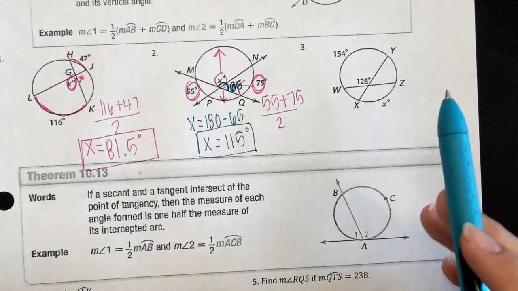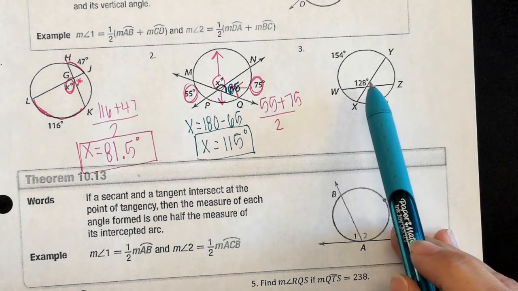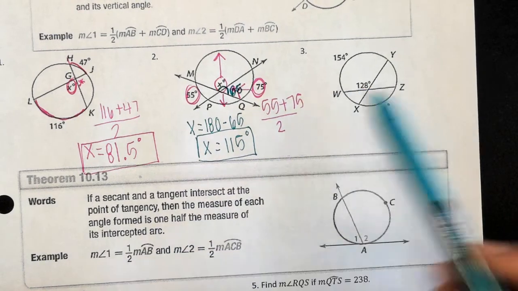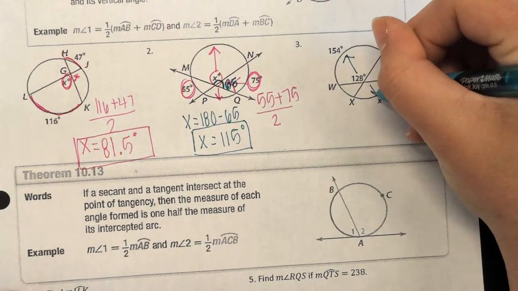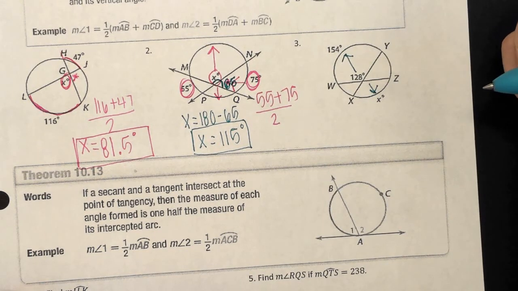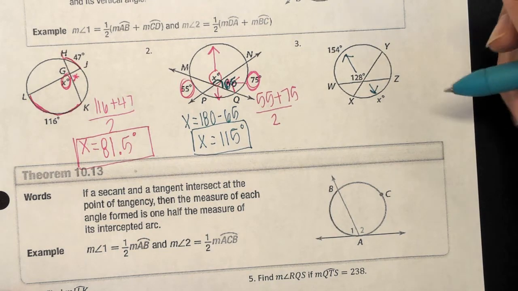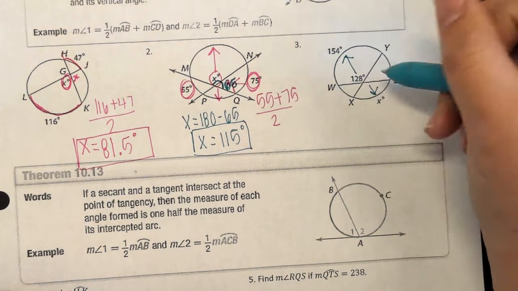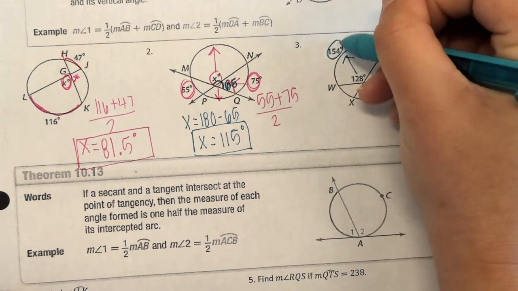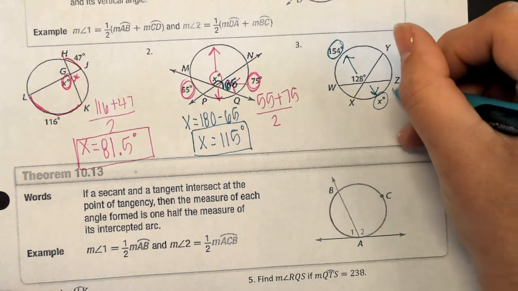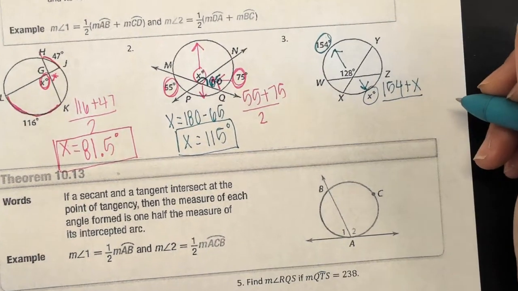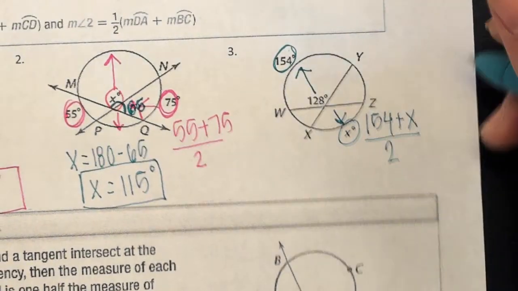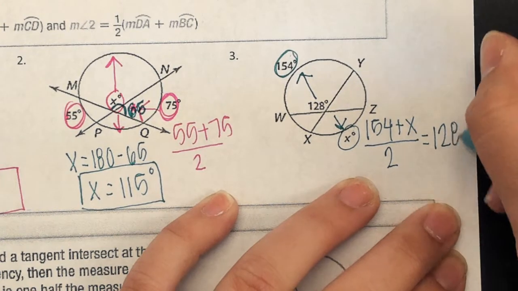Okay, so let's talk real quick. How would I find 128? How do I get to 128? This arc plus the other arc divided by 2, right? So can we just write the same steps we've been doing and then just solve for what's missing? For example, you told me in order to get this angle, I have to add this plus this. So let's do that. 154 plus x divided by 2 equals 128.